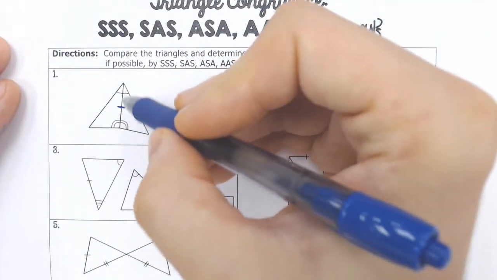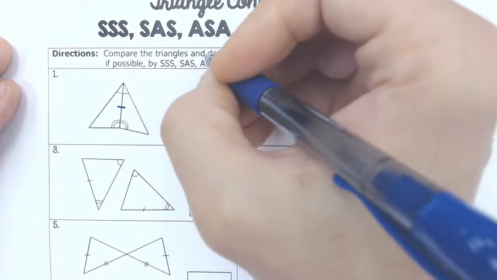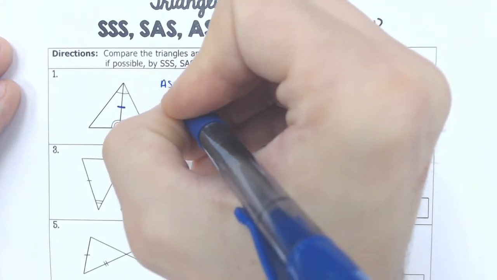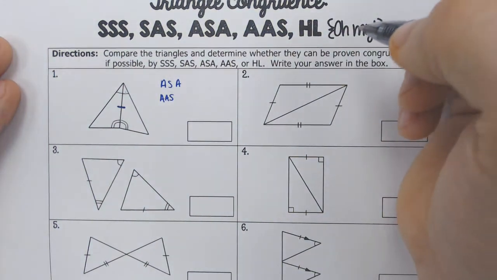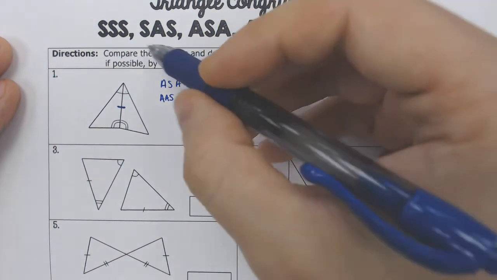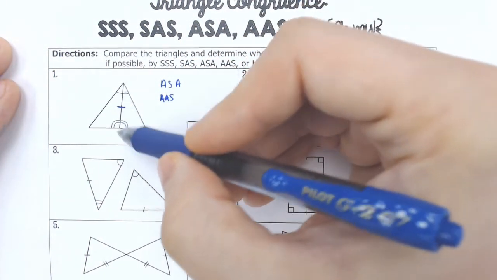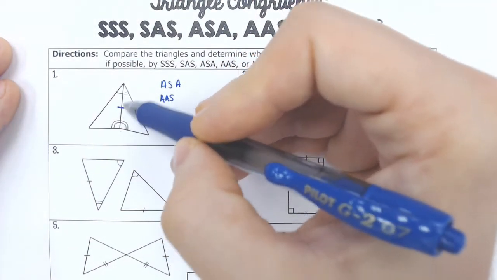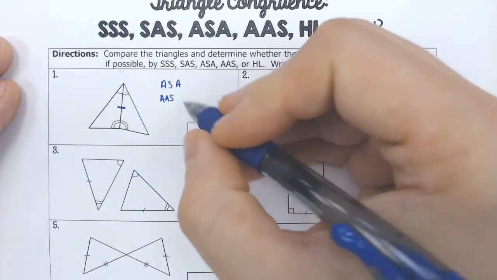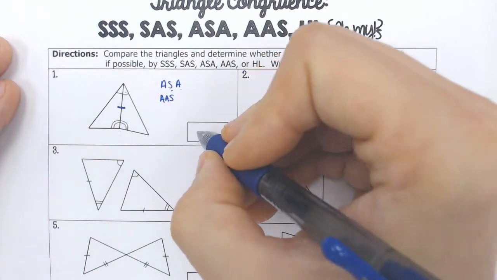Well, right now we have 2 angles. So if we have 2 angles, that's going to either be angle, side, angle, angle, angle, side, or nothing. Those are the only options that we have. So is the side in between the 2 angles, or is it after them? I would say the side is in between these 2 angles here. So this would be the S in between the 2 A's: angle, side, angle.